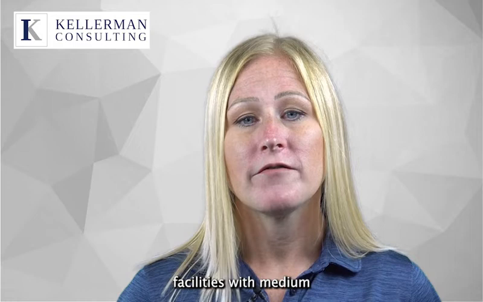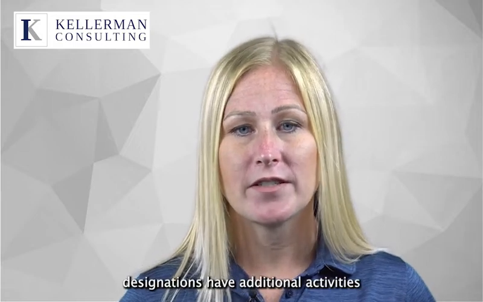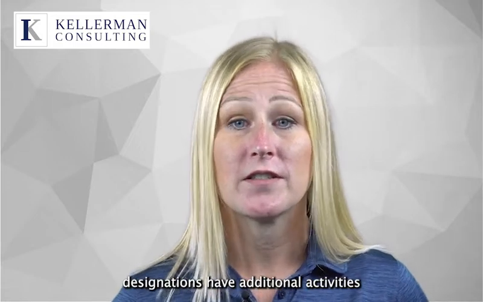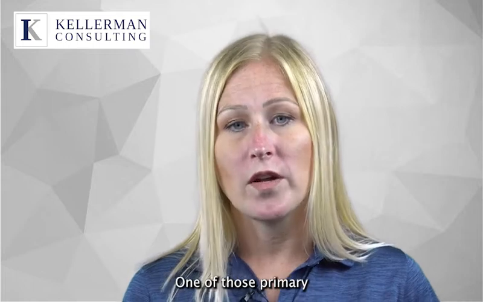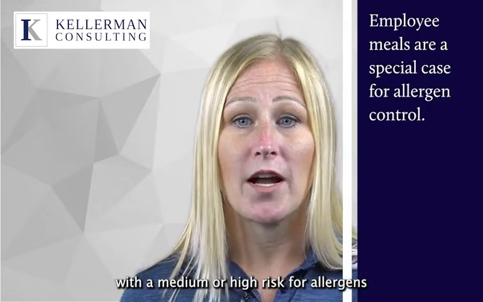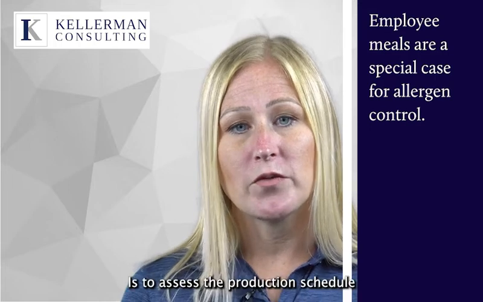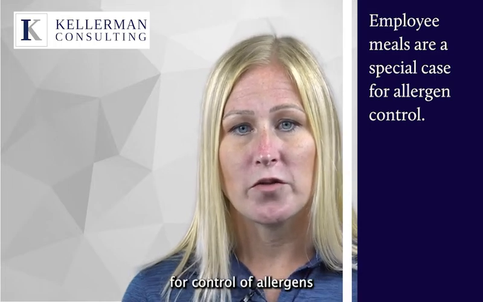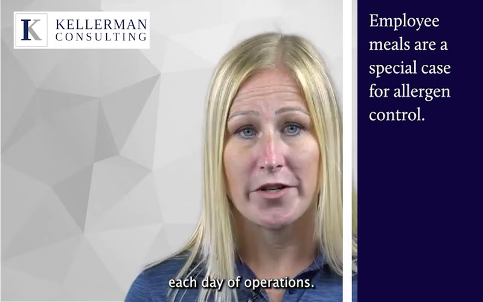Even though assessments for allergens should be performed for facilities of all risk levels, facilities with medium and high risk designations have additional activities that need to be performed. One of those primary responsibilities for facilities with a medium or high risk for allergens is to assess the production schedule for control of allergens each day of operations.